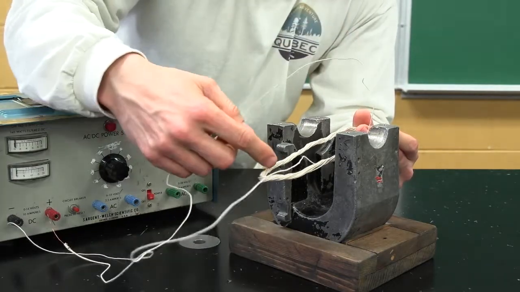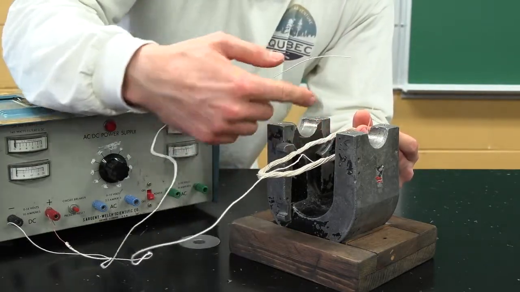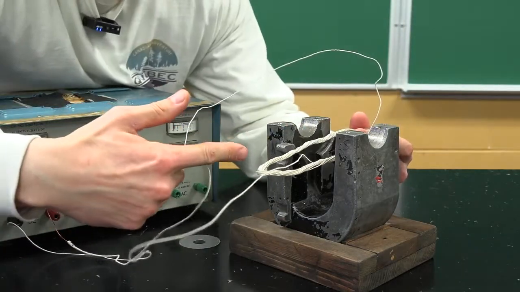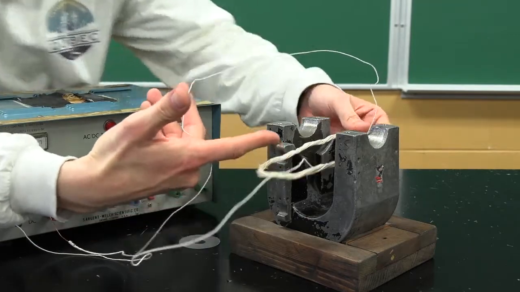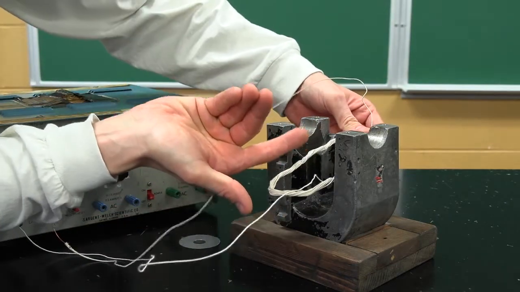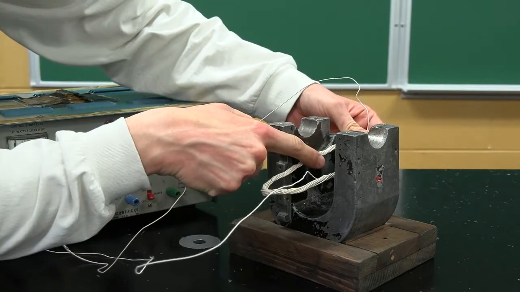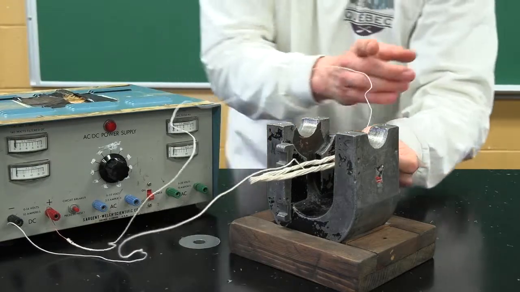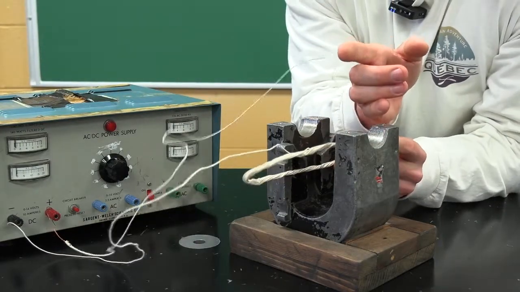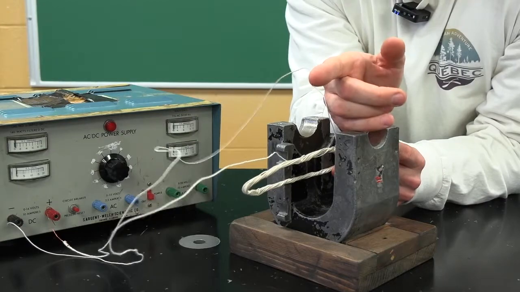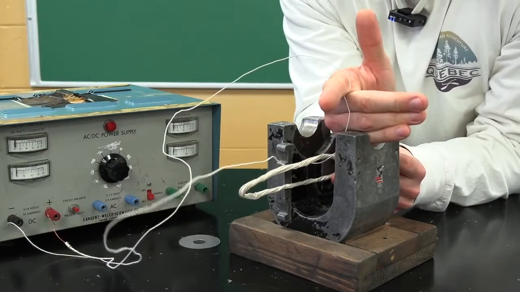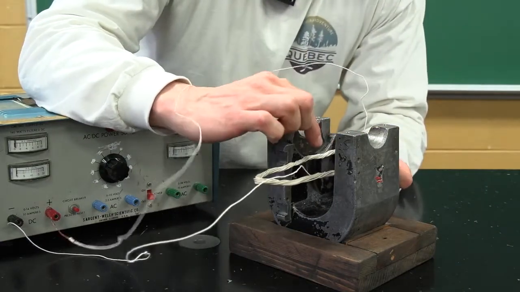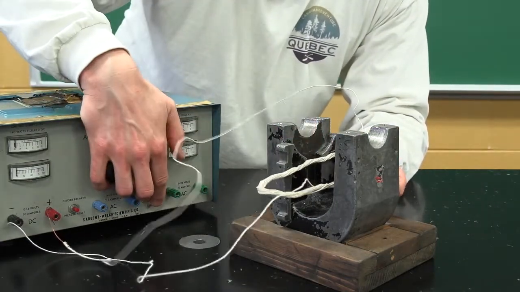So for the current that's going this way, we can use the right-hand rule. My 3 fingers have to be turned to go toward the south pole, and the force is down on this part over here. On this part in the front, the current is now coming straight this way, and the force on this part is in the upward direction. So this side is going to be pulled up, and this side is going to be pulled down when I turn the power supply on.